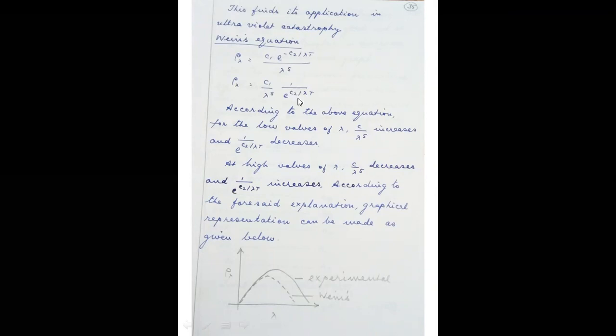According to this equation, for low values of lambda, C1 by lambda power 5 increases and 1 by e power C2 by lambda T decreases. For higher values of lambda, C1 by lambda power 5 decreases and 1 by e power C2 by lambda T increases. But for the higher wavelength, the decrease is found to be more than the increase. Therefore, the graph drawn with this equation falls like this. So Wien's equation is holding good in the lower wavelength region. It is a failure in the higher wavelength region.